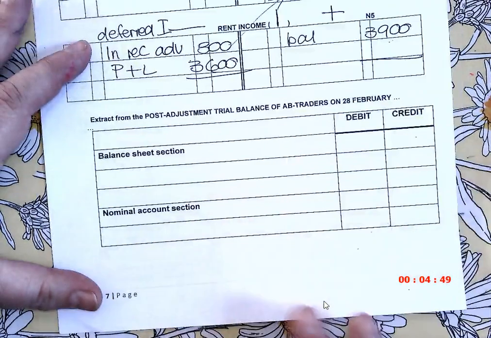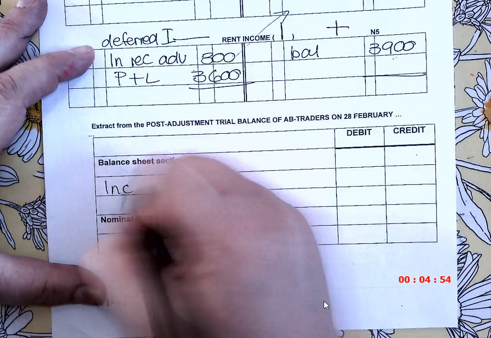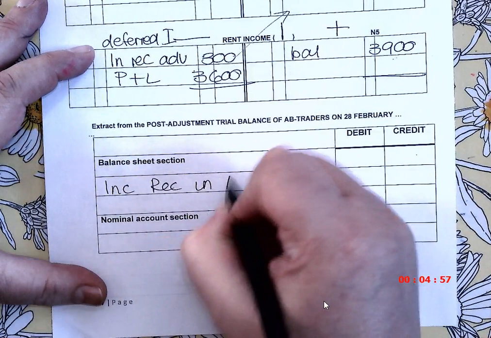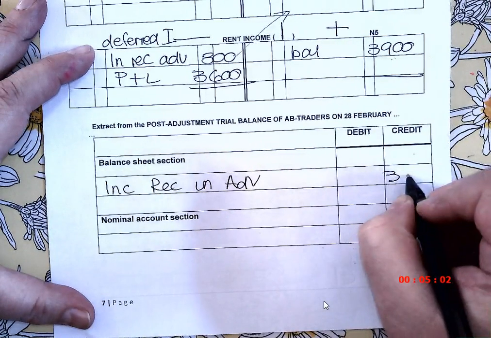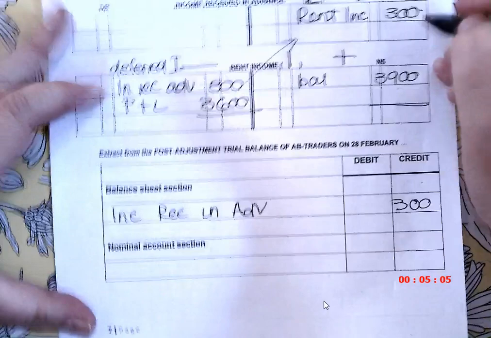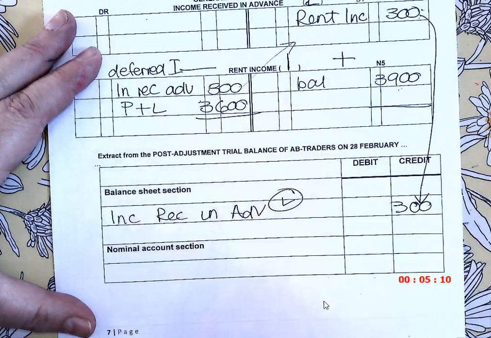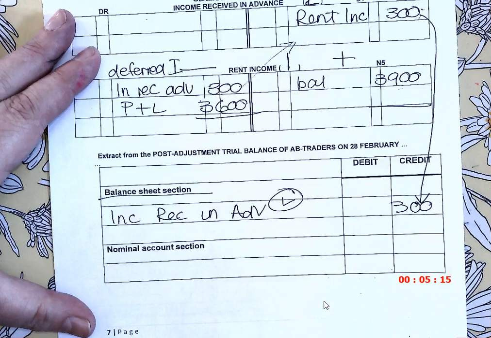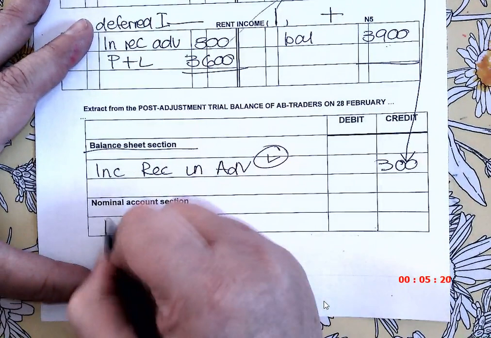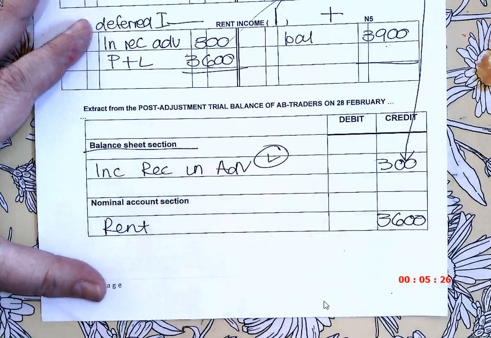If I go here to my trial balance, I will now see I've got income received in advance, 300, and it's on the credit side, you see, making it a liability, because debit asset, credit liability. The rent income in my nominal section is going to be the 3,600.